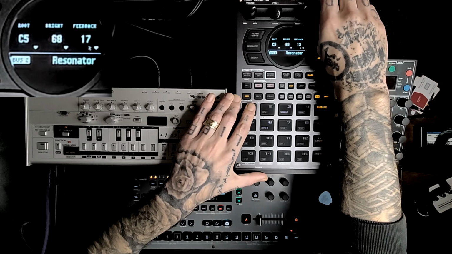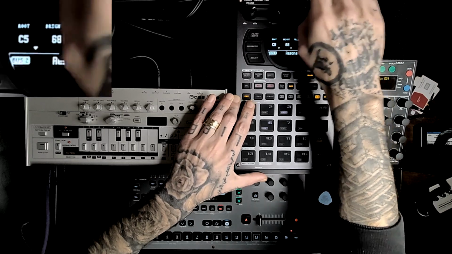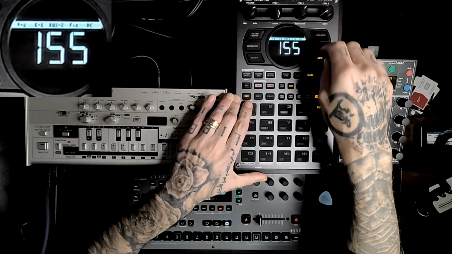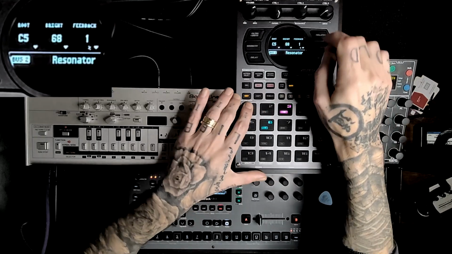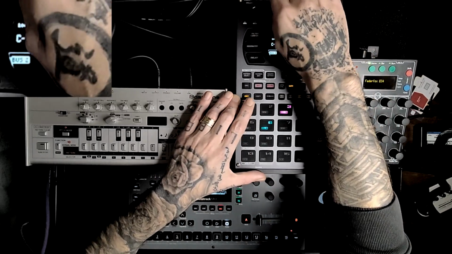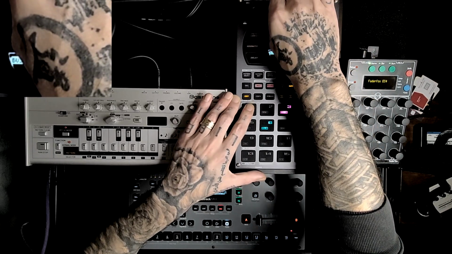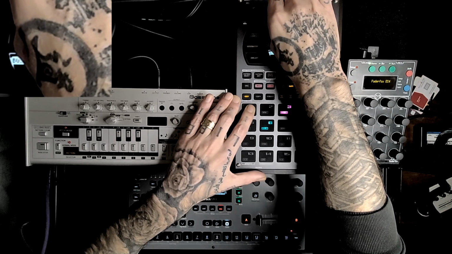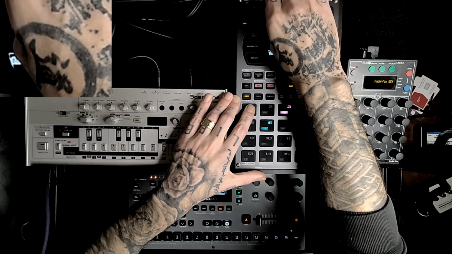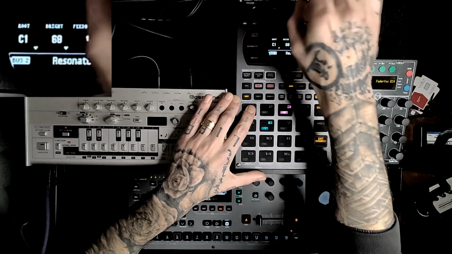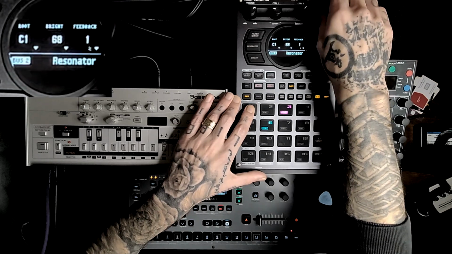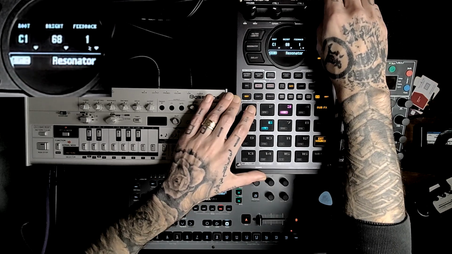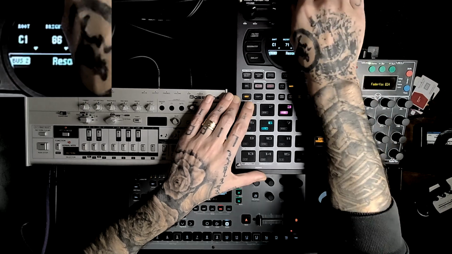Which is basically a comb filter, I think. We can stick the page. All right. Right, this one.